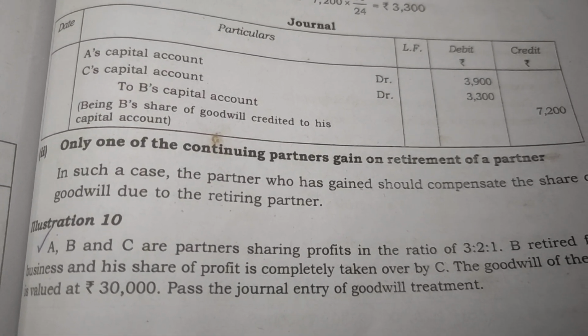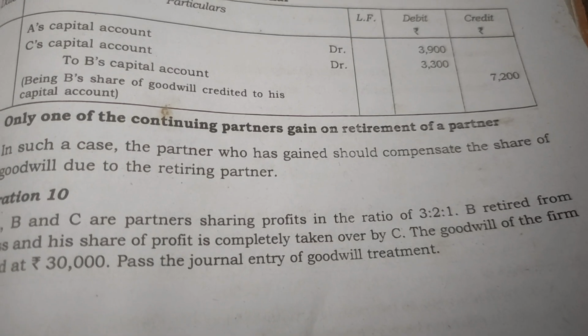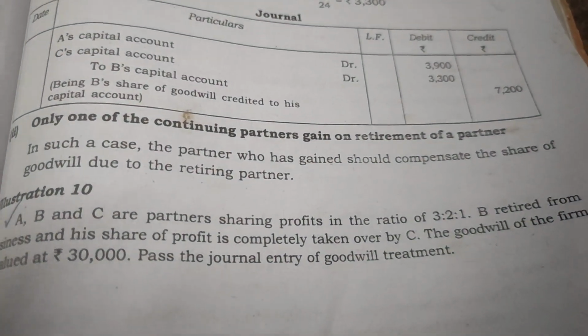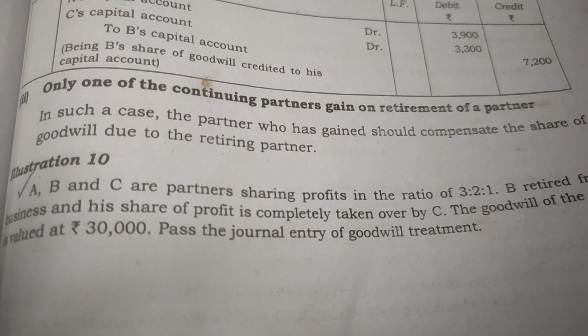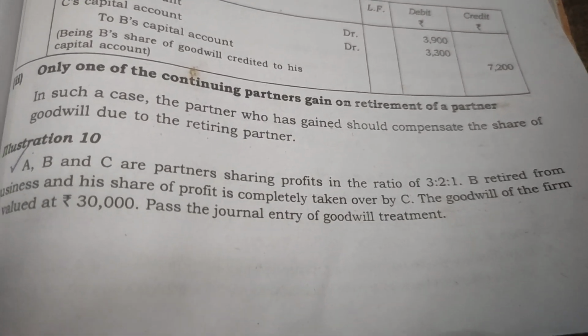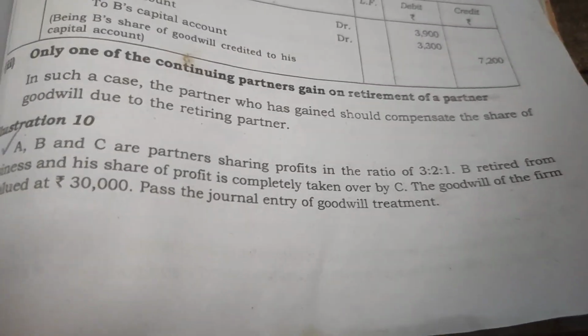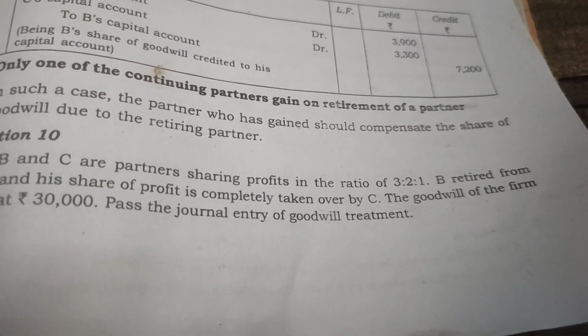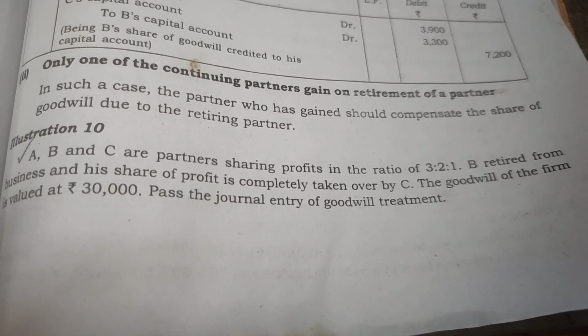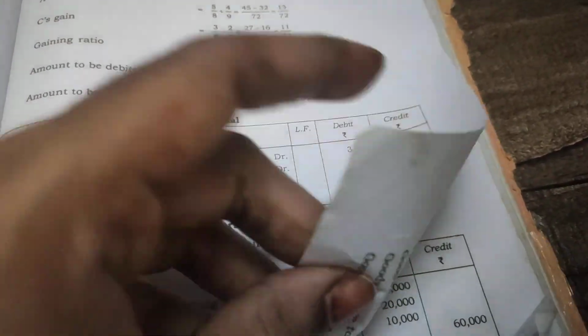A, B and C are partners sharing profits in the ratio 3:2:1. B retired from the business and his share of profit is completely taken over by C. So the gain is only made by C. The goodwill of the firm is valued at 30,000. Pass the journal entry for goodwill treatment.